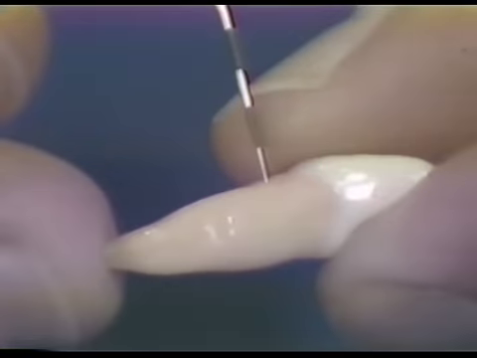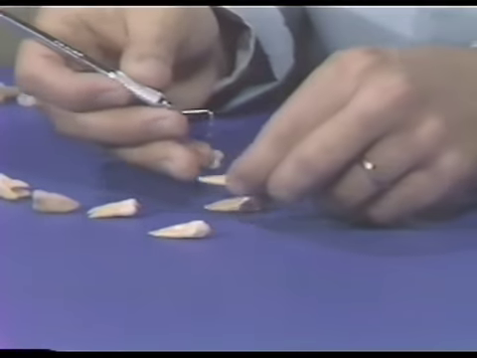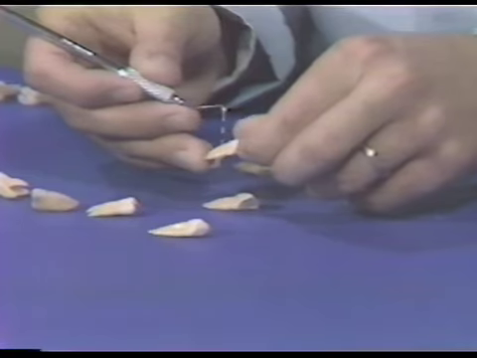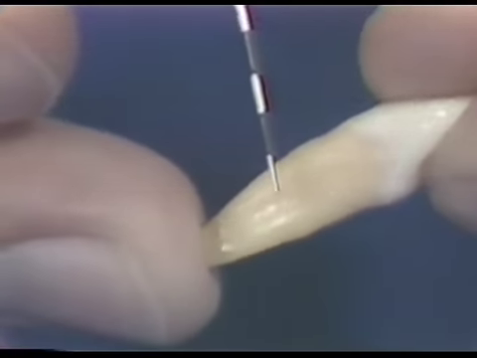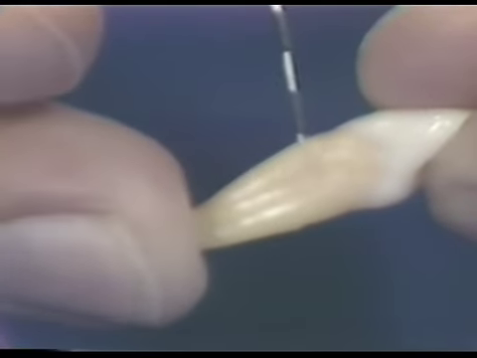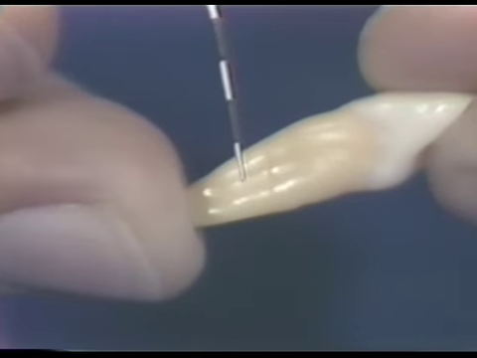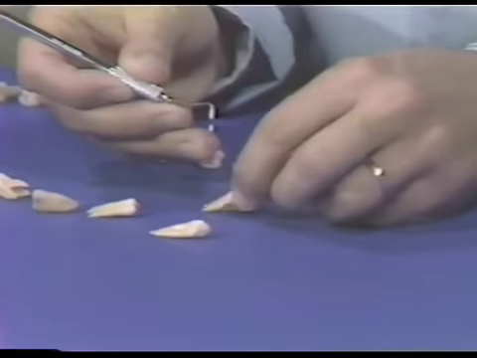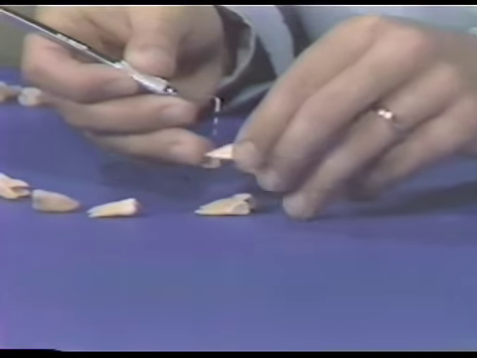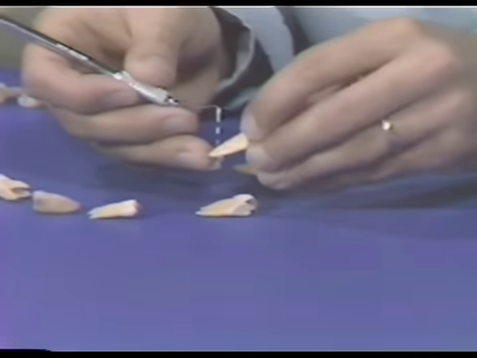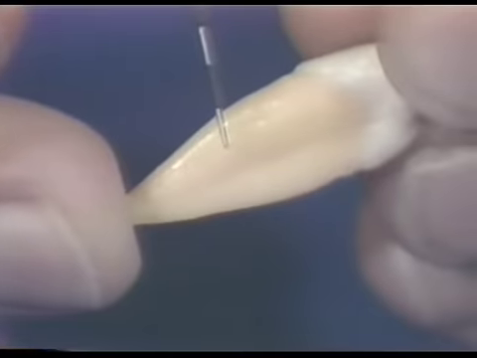This is a central incisor. So we move from the central to the lateral. See, there's a slight increase in the concavity. And then as I move from the lateral to the cuspid, the concavity is even slightly more marked in the cuspid.